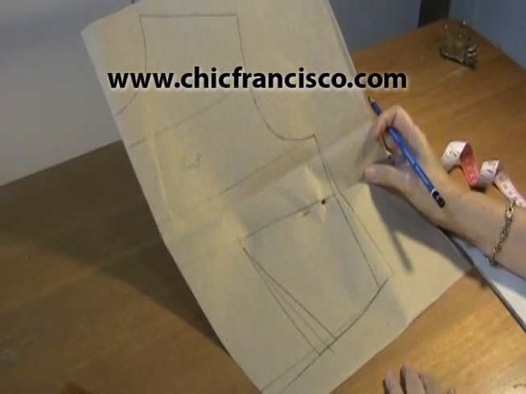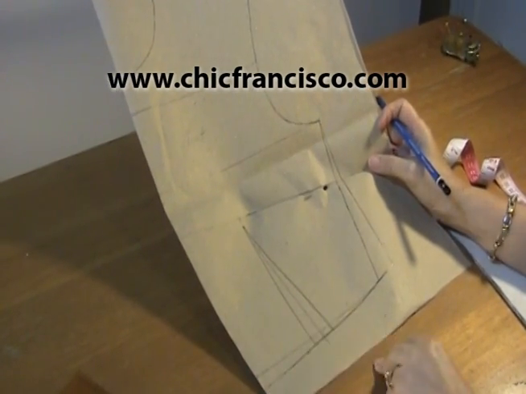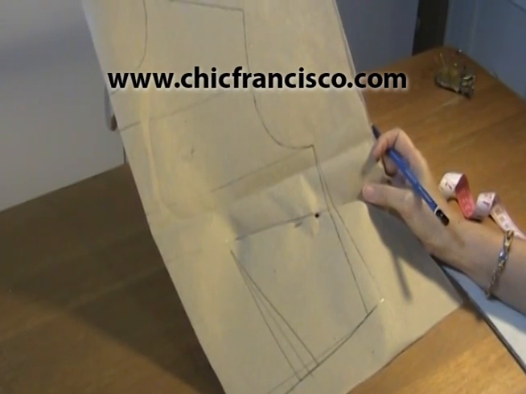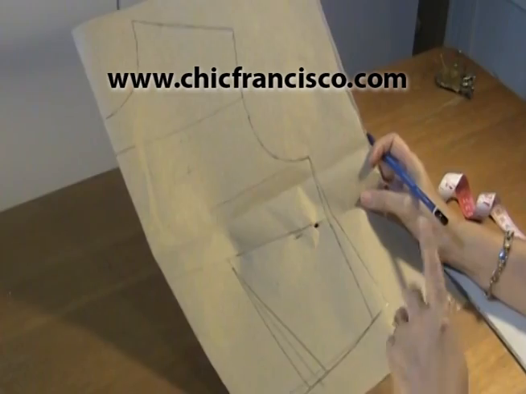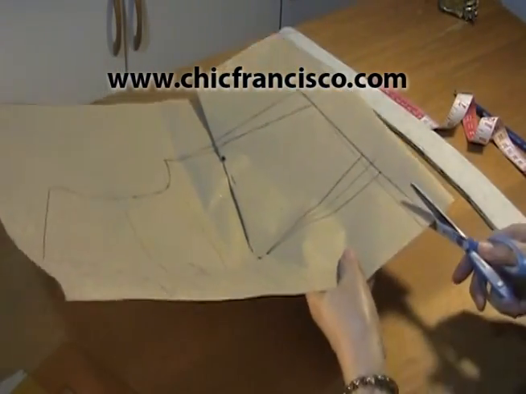This is how to draft a pattern of a basic dress with waistline with the regular bust dart and the vertical waist dart. Now we can cut this. So now we will be cutting this.